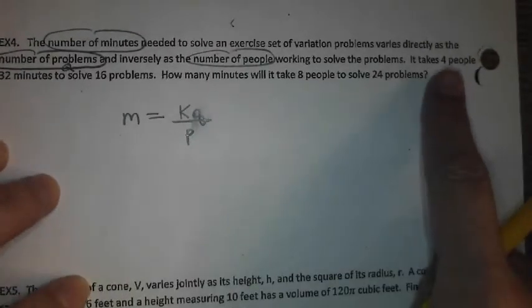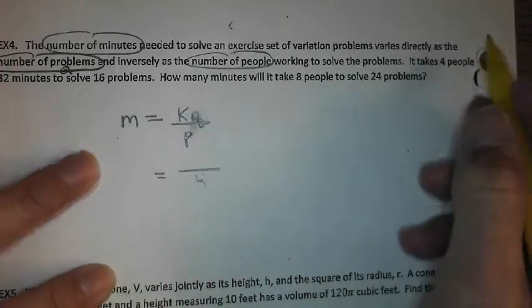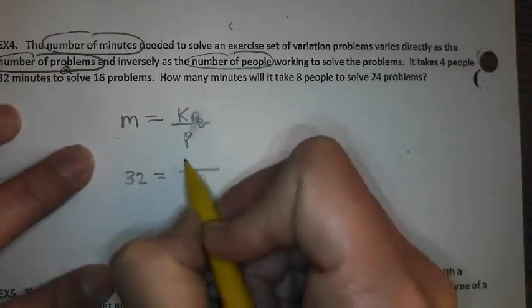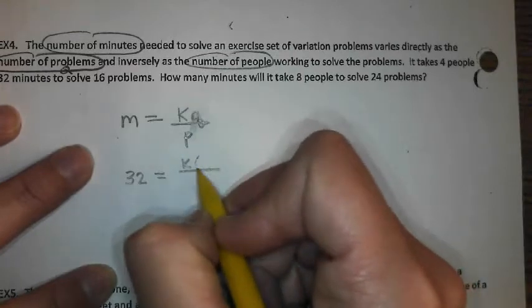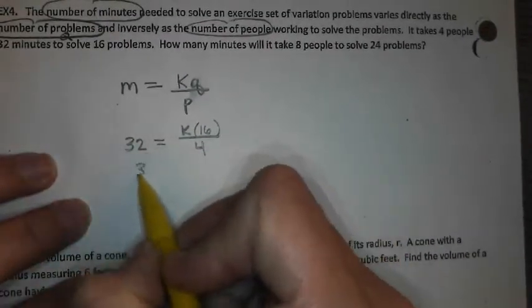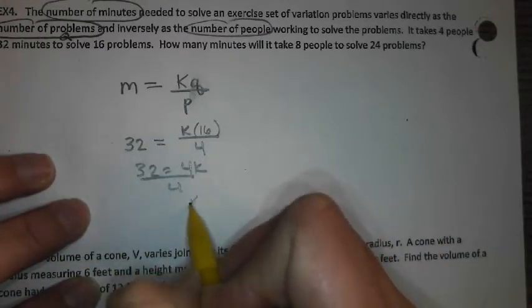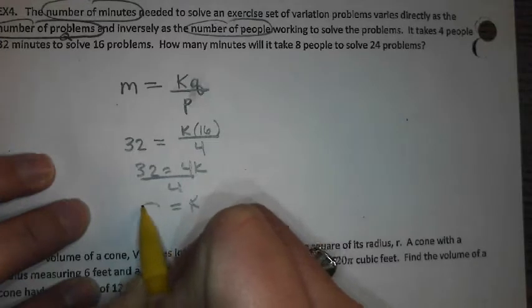So the given situation that we know is that it takes 4 people. So that's our denominator. 32 minutes to solve 16 questions. So that's going to be 32 equals 4K. Divide both sides by 4, and our constant of variation is 8.